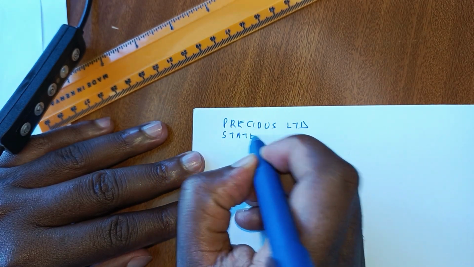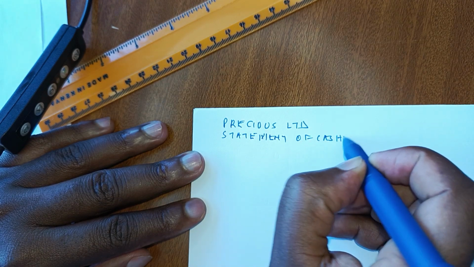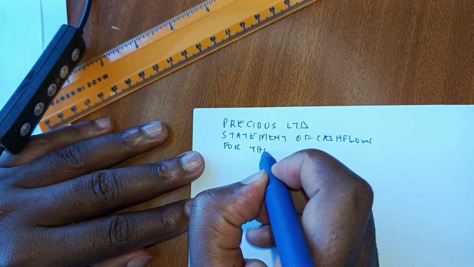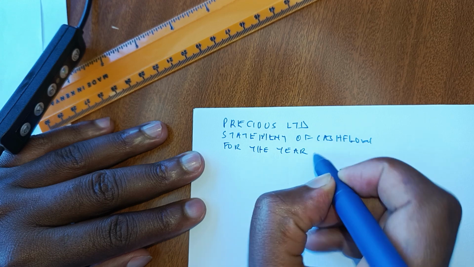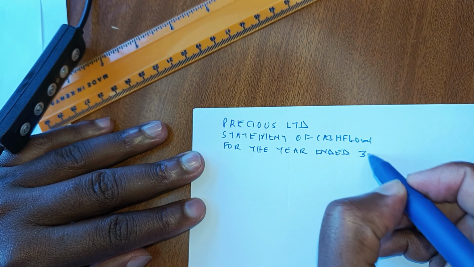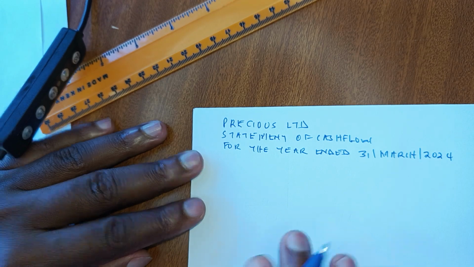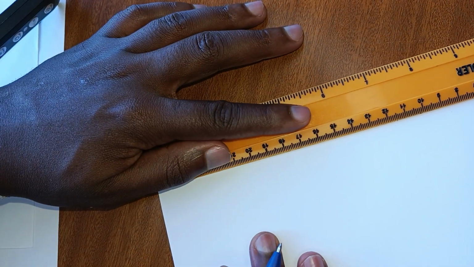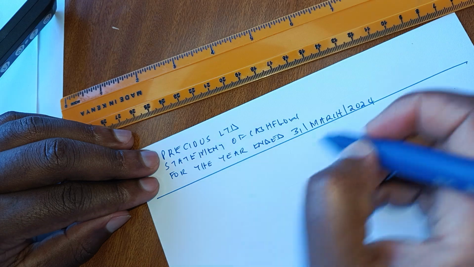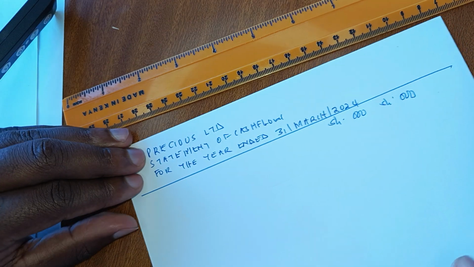Statement of cash flow for the year ended 31st March 2024. So after you've written your heading, then you start classifying these activities. So you can write your shillings in thousands.